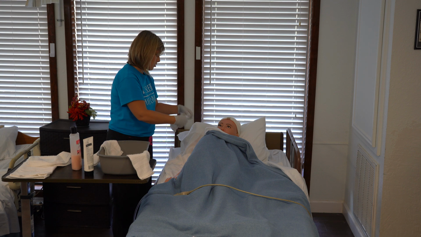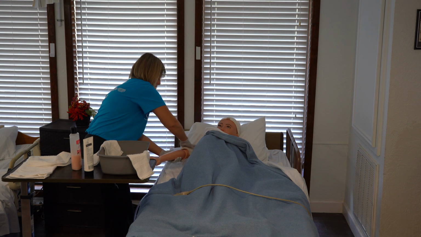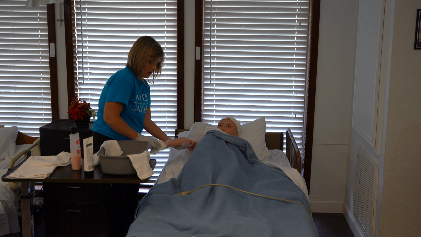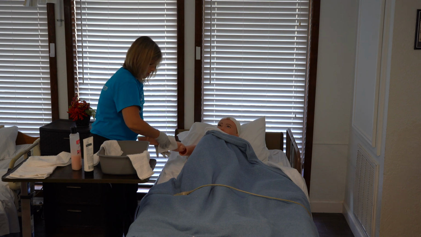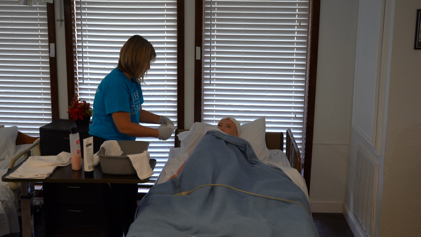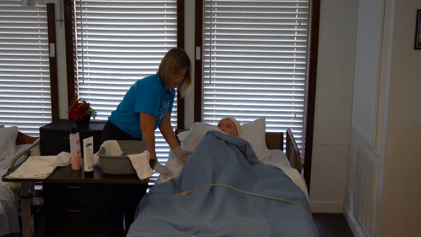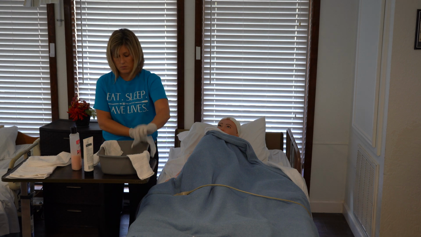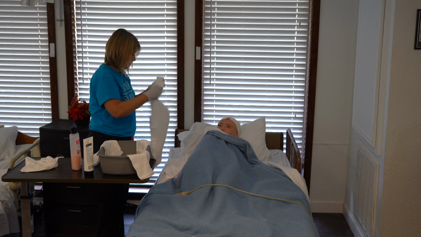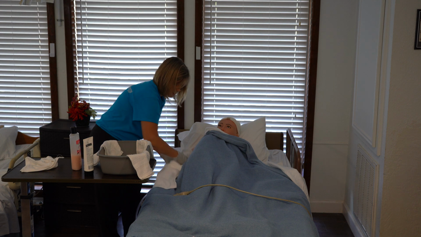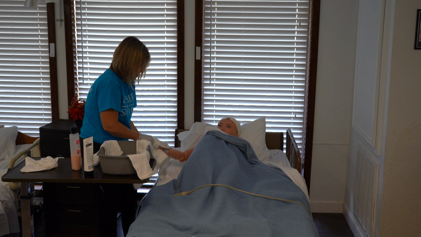Same exact thing you just did. See how you're rinsing from the shoulder down to the hand and the fingers. Change your surface, rinse underneath, rinse the hand, change the surface. All right, so this one's going to be rinse. So I'm going to use a towel to dry. Dry all surfaces.